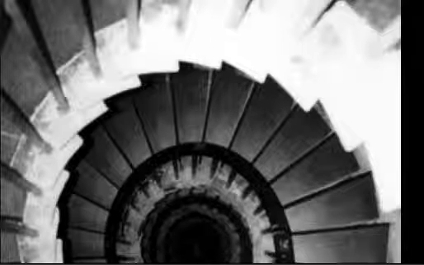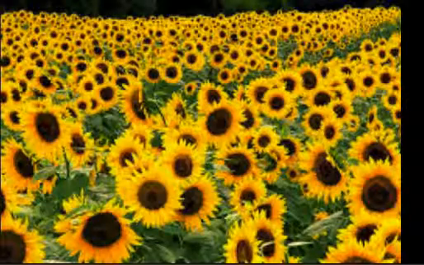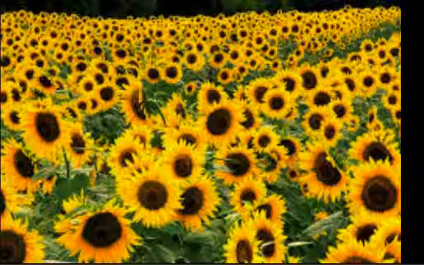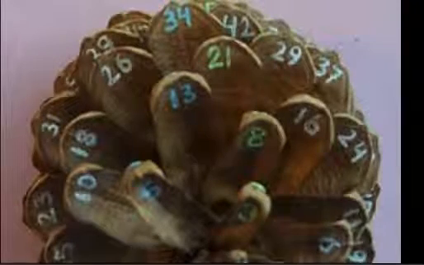Seed heads. The head of a flower is also subject to Fibonacci processes. Typically, seeds are produced at the center and then migrate towards the outside to fill all the space. Sunflowers provide a great example of spiraling patterns. Pine cones. Similarly, the seed pods on a pine cone are arranged in a spiral pattern.